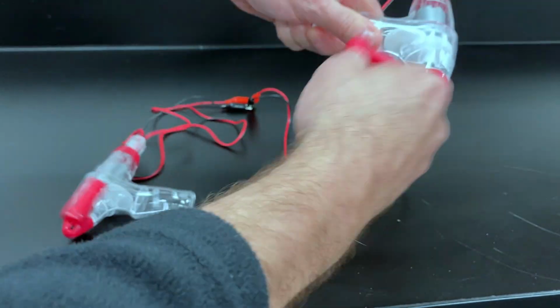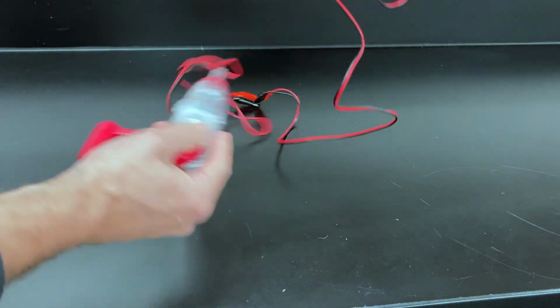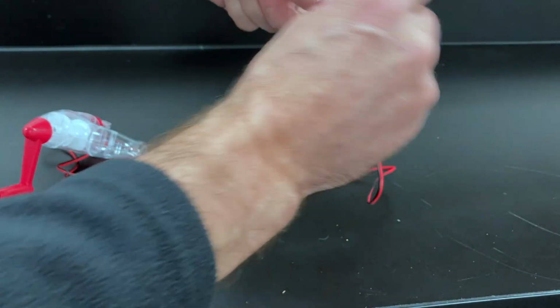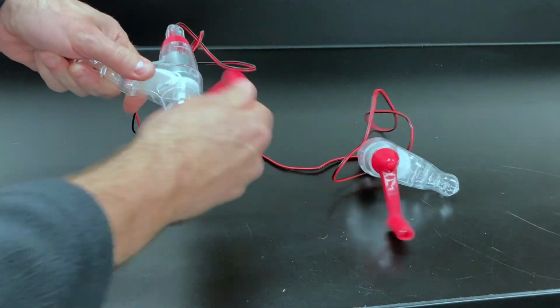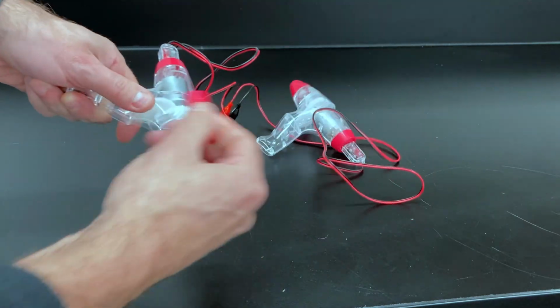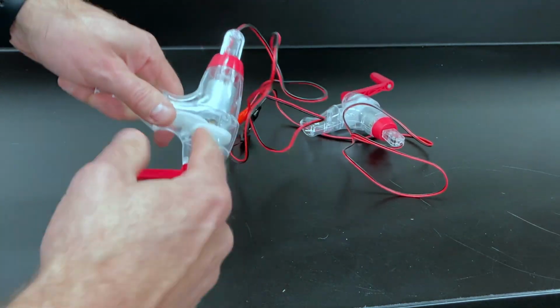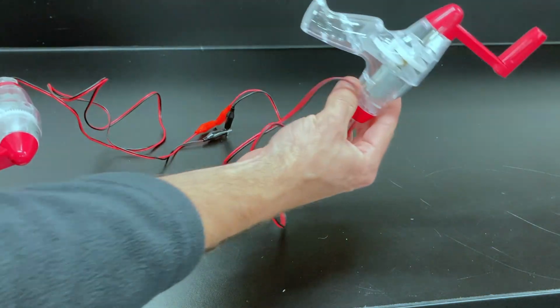And so the motor can act as a motor, of course, but it can also act as a generator. If I swap to the other one, I can do the same thing. Turning one hand crank turns this hand crank into a generator, and the other hand crank acts as a motor.